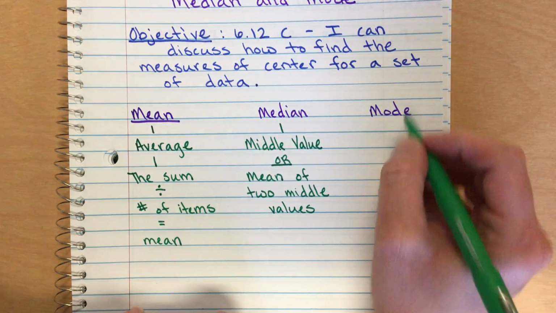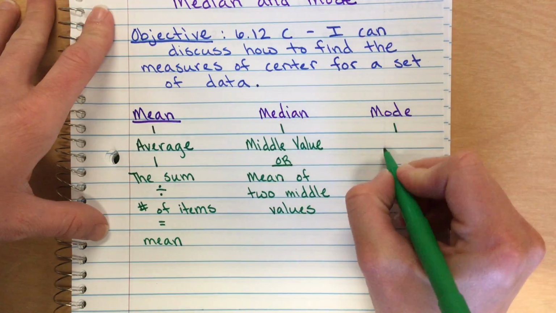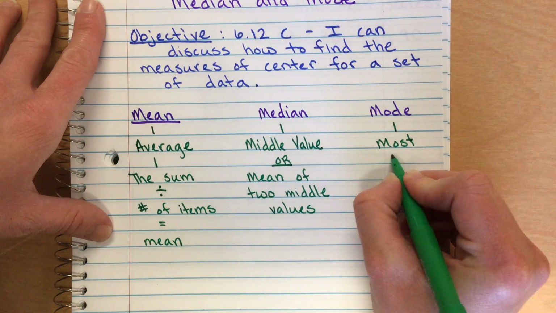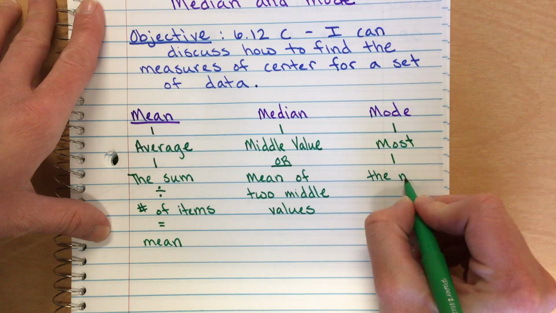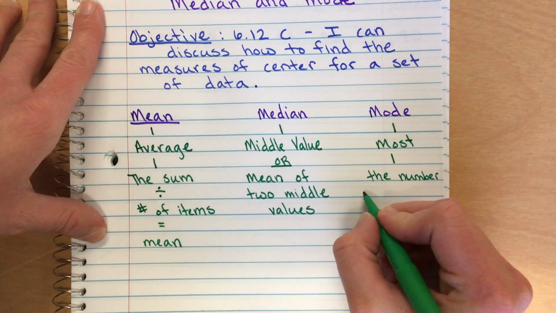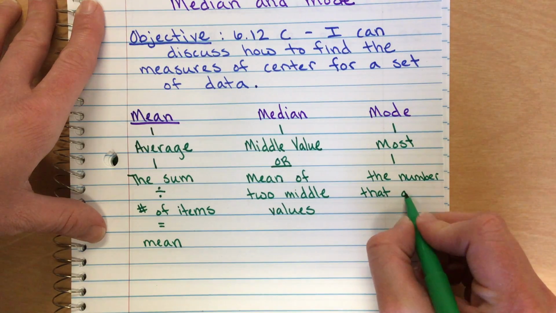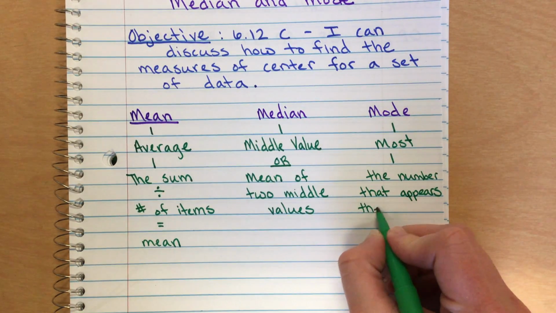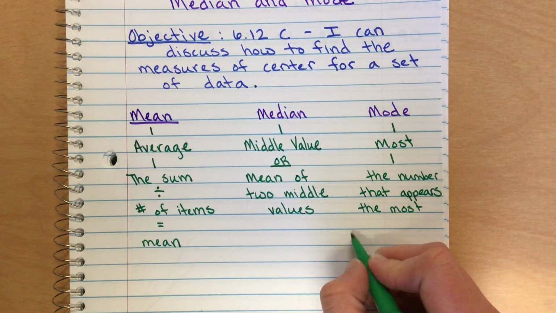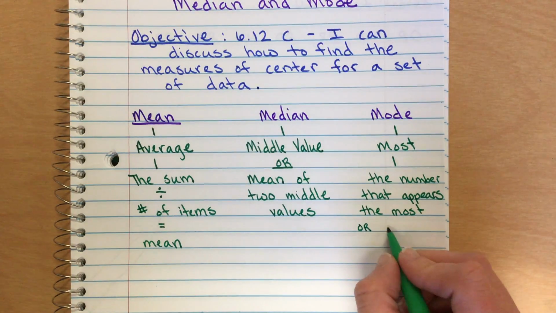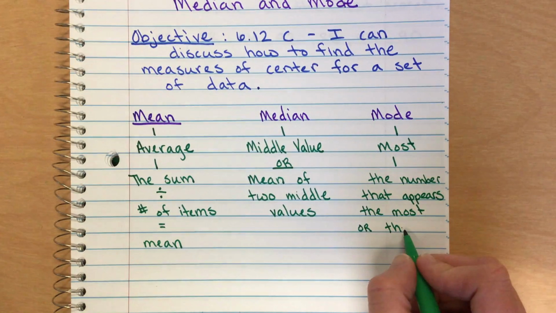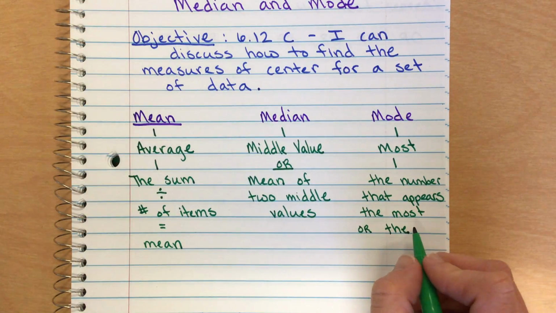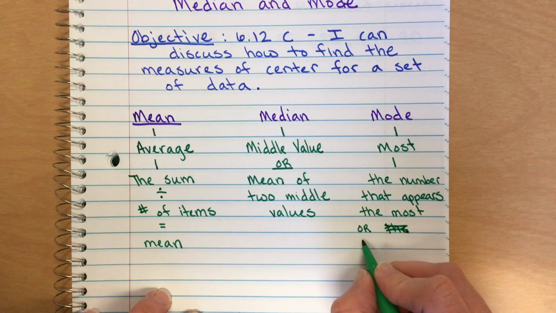Okay, and then we also have the mode. And another word for mode is most. Okay, and that means it's the number that appears the most in a set of data. Another way we could say that is the most frequent.